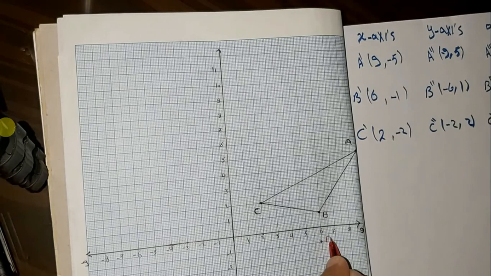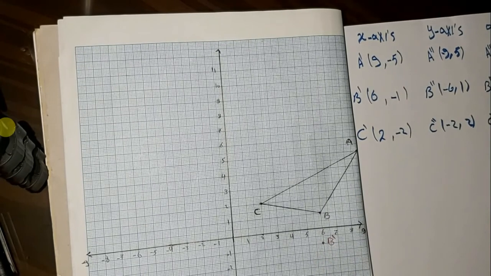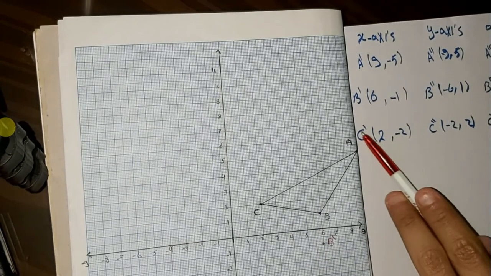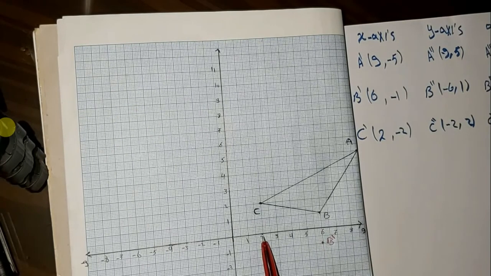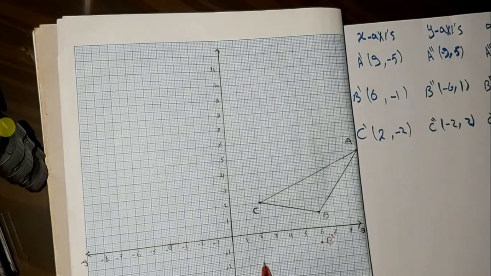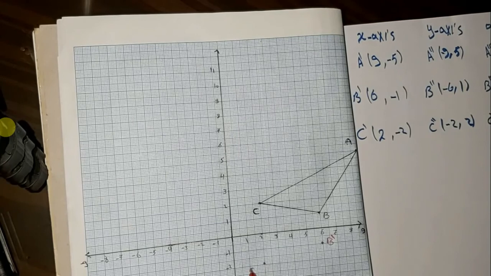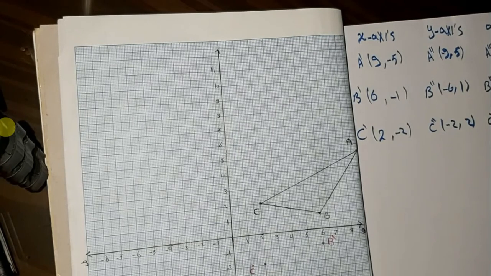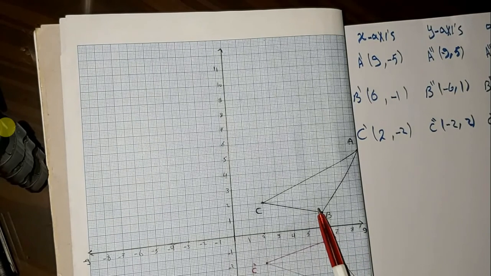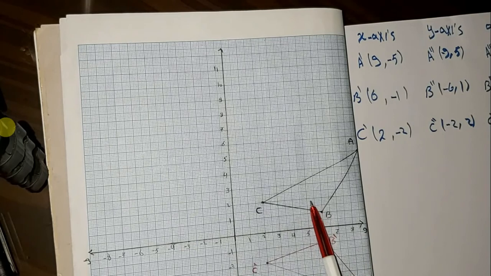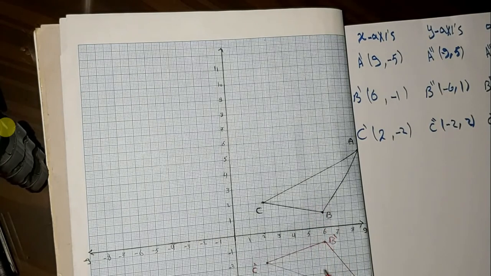It will be B dash. The last point is C dash, 2 and -2: we go to 2 and go down to -2. After we finish, we join the 3 points with each other. Our x-axis is like a mirror, this is the original triangle, and this is the image of it.